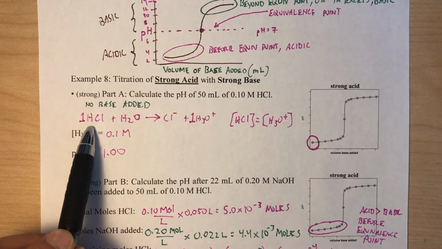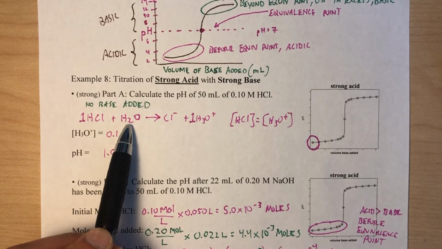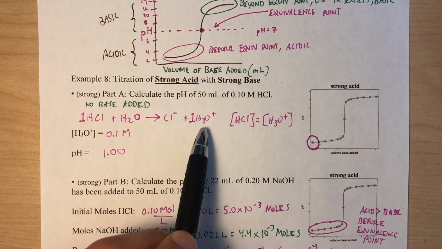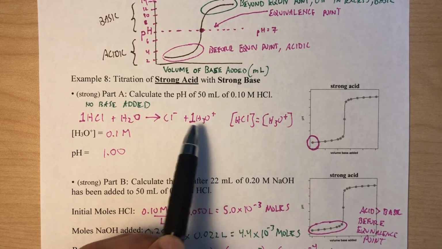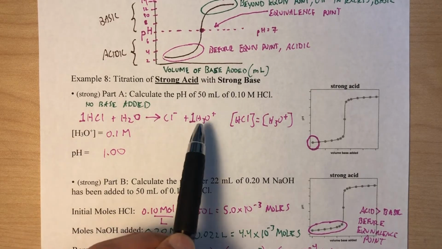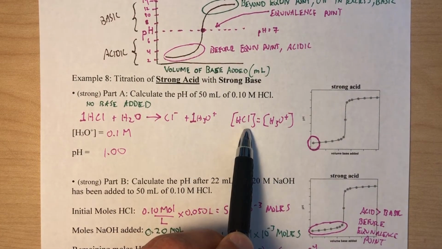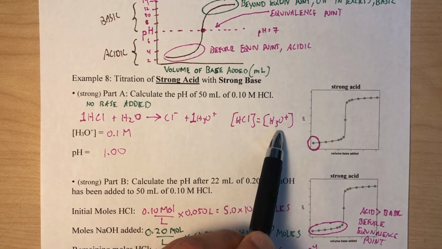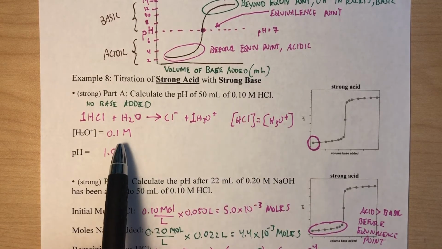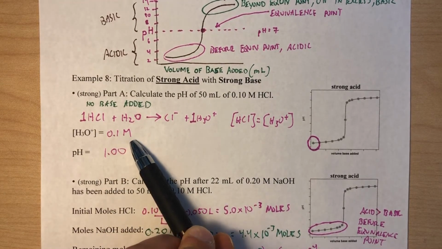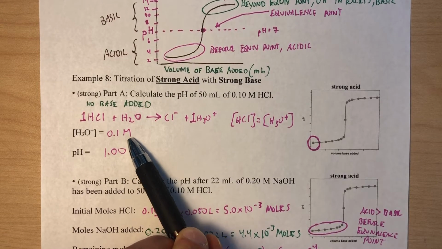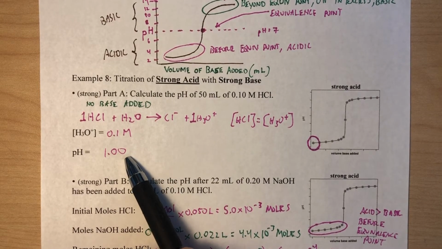One HCl reacts with H2O, water, to form one equivalent of chloride and one equivalent of hydronium. In this situation, hydrochloric acid and hydronium are in a 1-to-1 ratio, so our hydrochloric acid concentration actually equals our hydronium concentration. So if we're beginning with 0.1 molar of HCl, we know that we have 0.1 molar of hydronium. We take the negative log of that, and we get a pH of 1, and we're done.